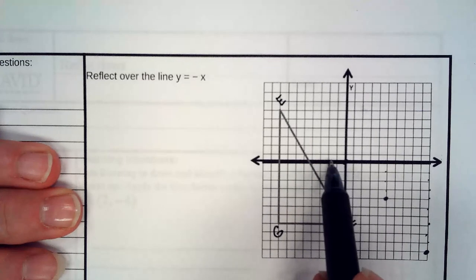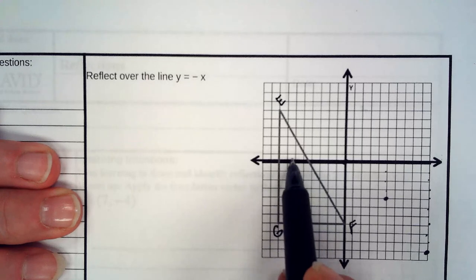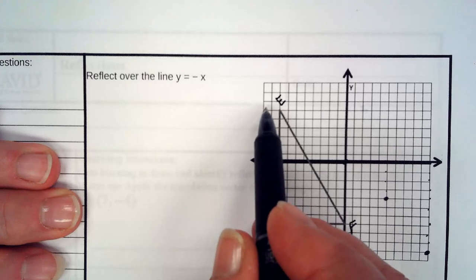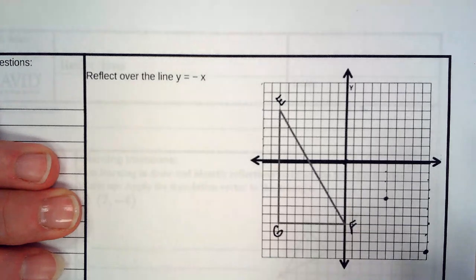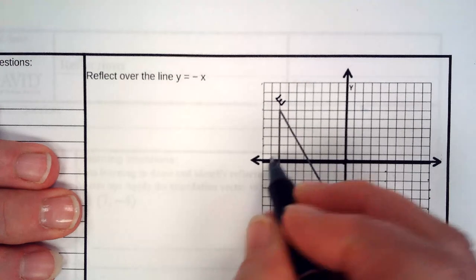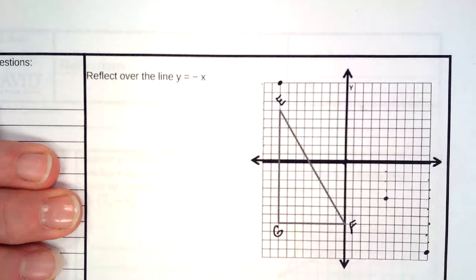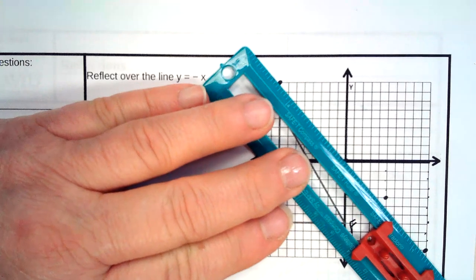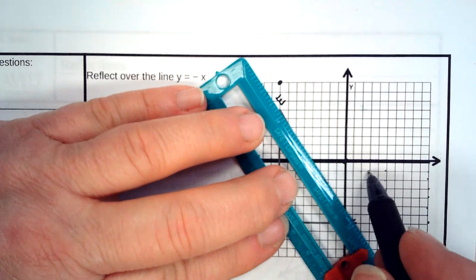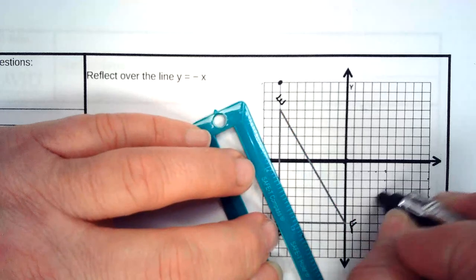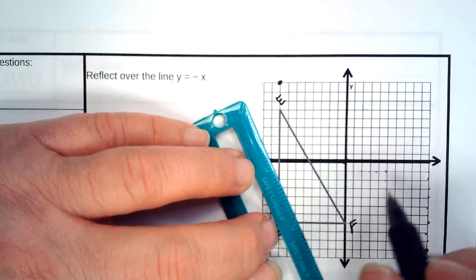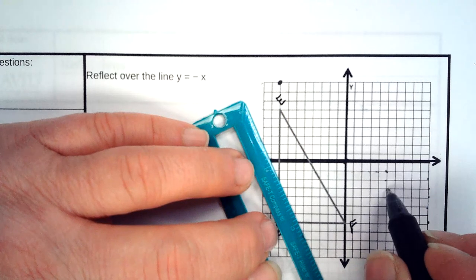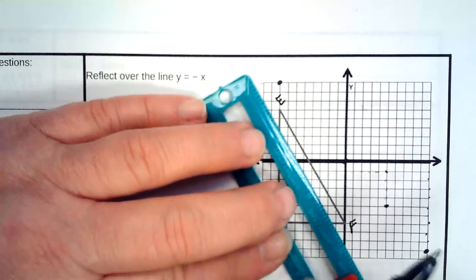So I'm going out 1, 2, 3, 4, 5, 6, 7, 8, 9, 10. I go up 1, 2, 3, 4, 5, 6, 7, 8, 9. That one will not work, so I'm going to go negative 9, positive 9. Now that's going to give me a good way to draw this line of reflection. This one should actually be down one more because I went to 5. That looks better.